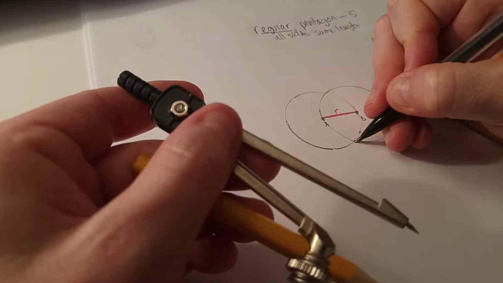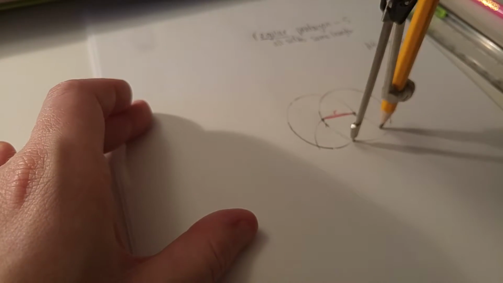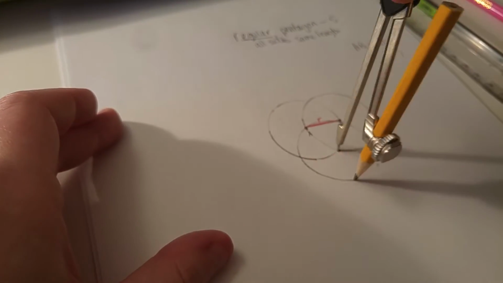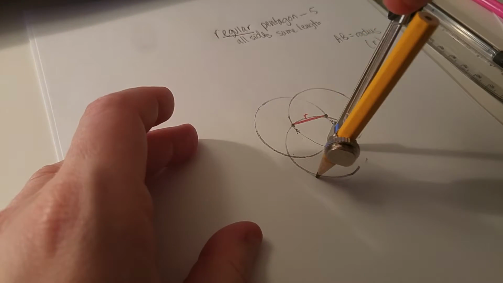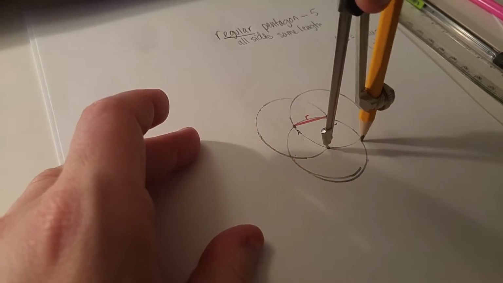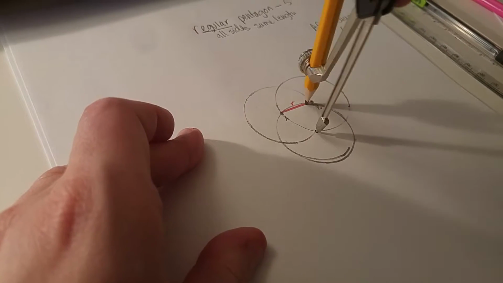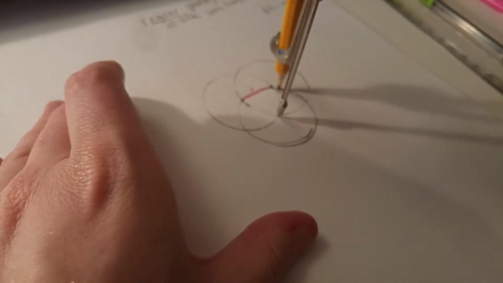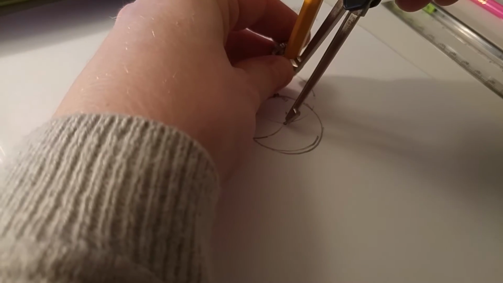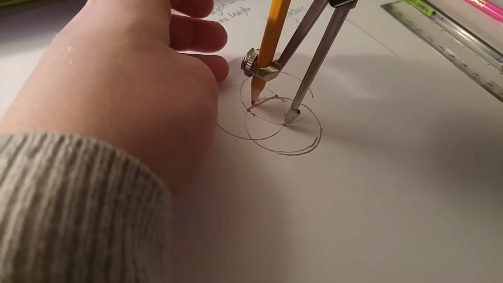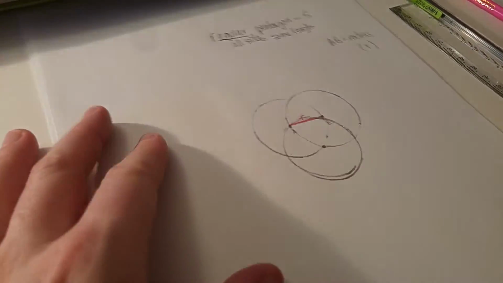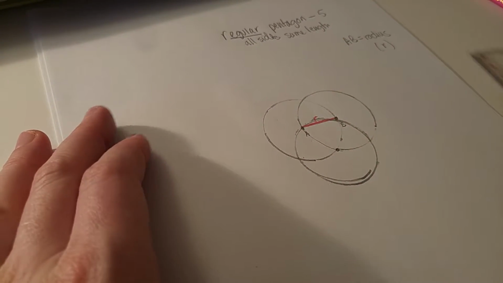So where the circles intersect, I'm going to draw another circle there. Okay, and I'm not moving. I wasn't supposed to be moving the compass, so it should be drawing circles with all the same radius.